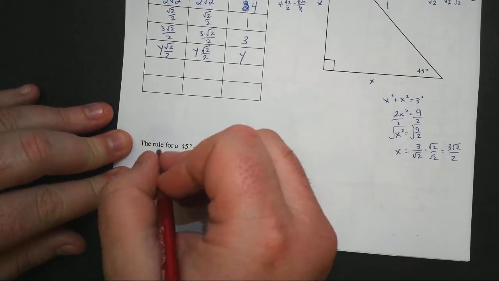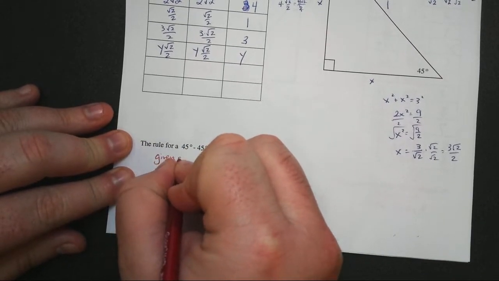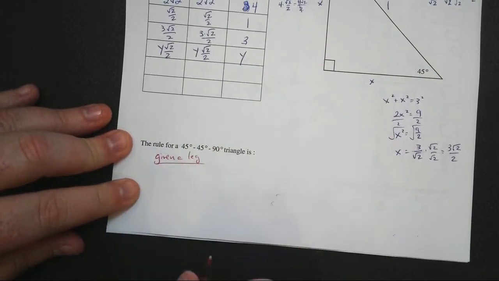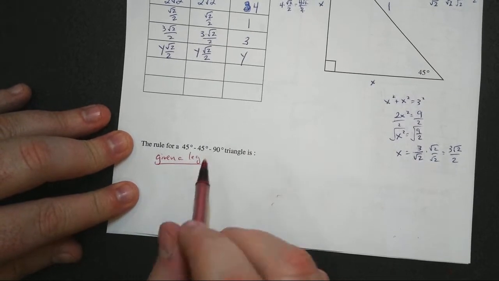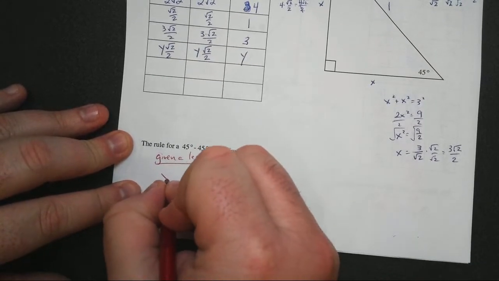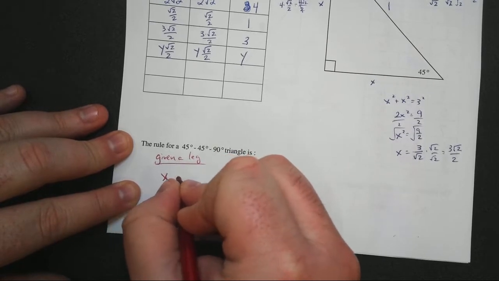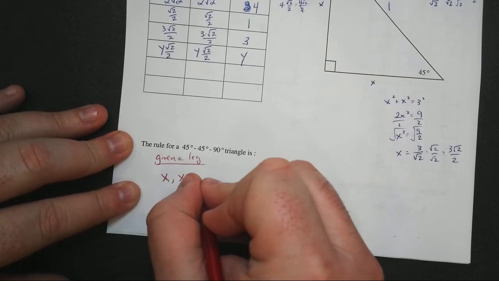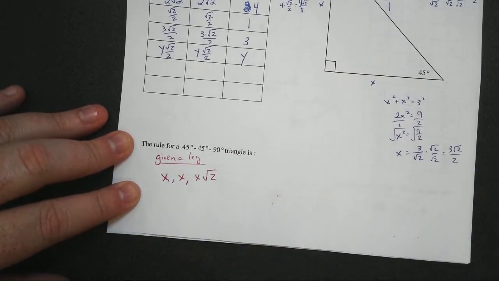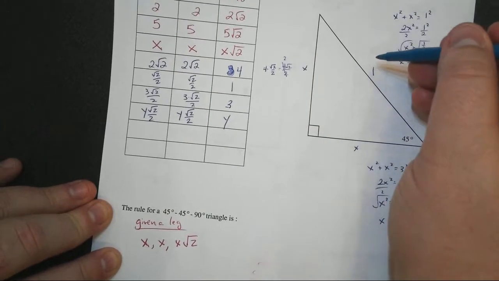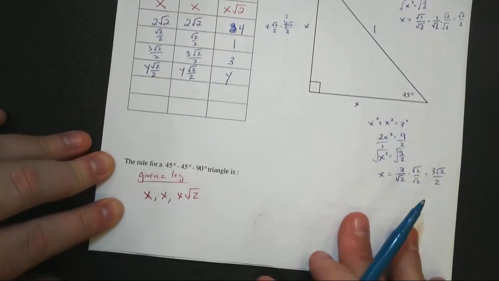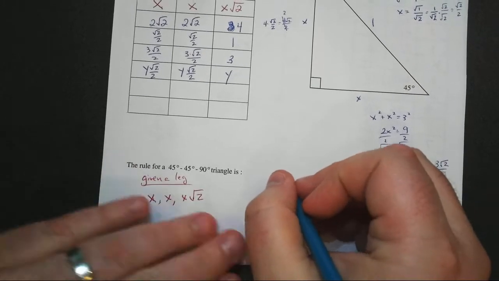So the first one is, okay, given a leg, and this is really the one that you can stick with. If you remember this one, you should be good the whole time. That if it's x for the leg, then it's just x times radical 2. Okay? And if you're given the hypotenuse, you can always just use Pythagorean theorem. There's nothing wrong with that. Okay? But there is a pattern.